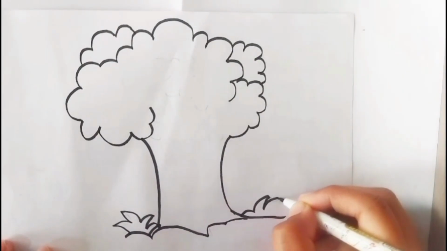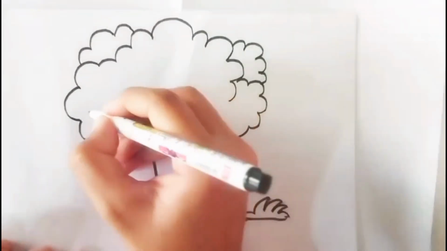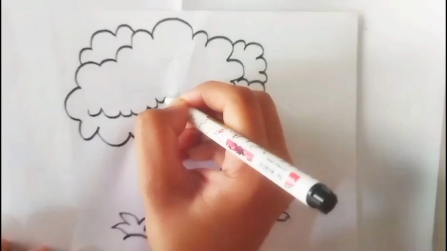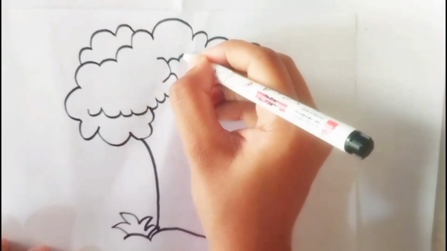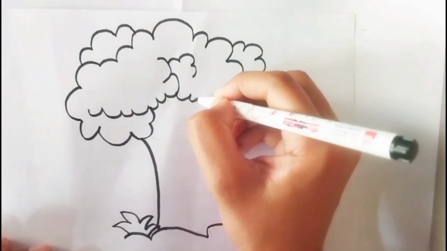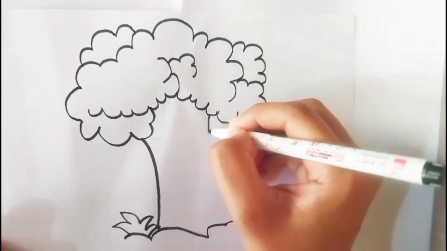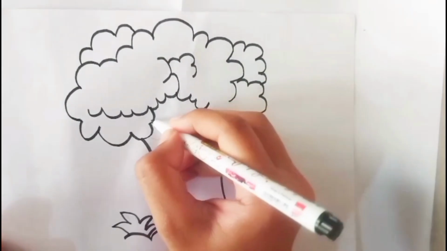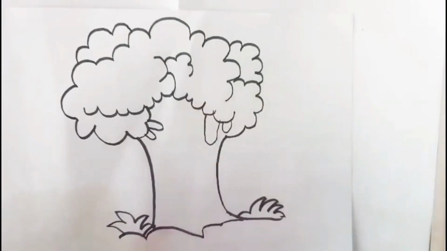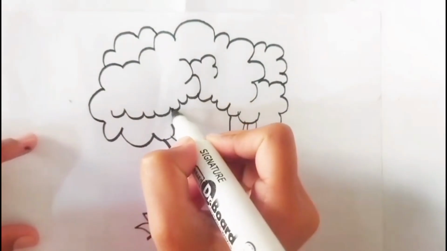Wow, that's an awesome drawing. This is the perfect drawing of a tree. Can you draw this at your home? My drawing is almost ready. Don't forget to outline the tree. Outline makes the drawing beautiful. Outline looks so beautiful.